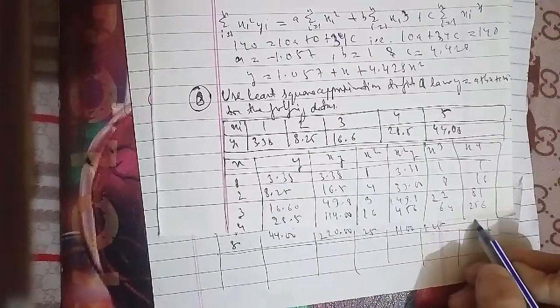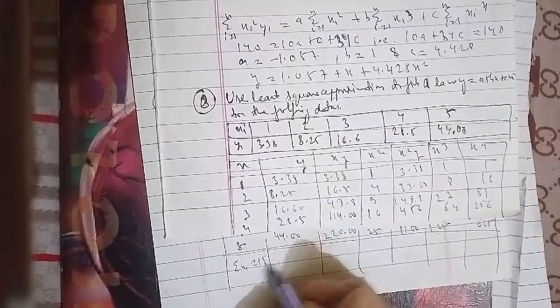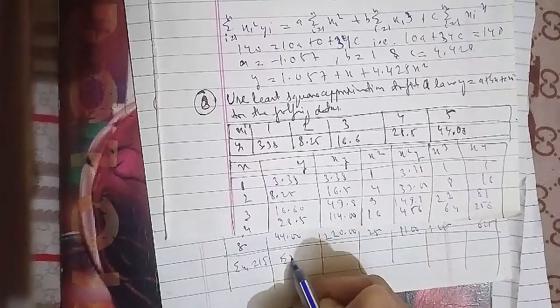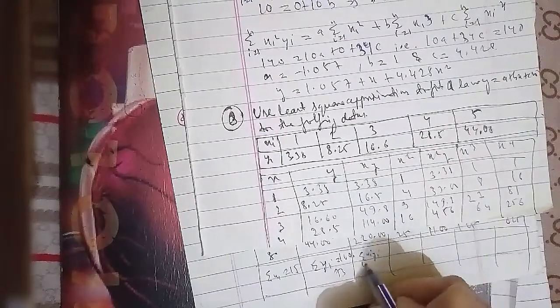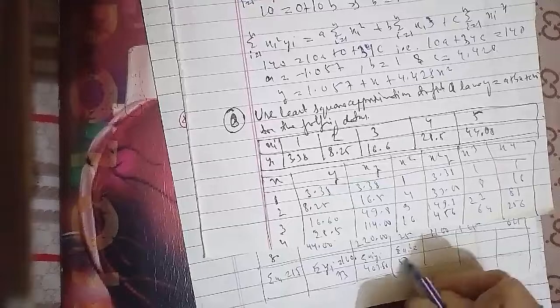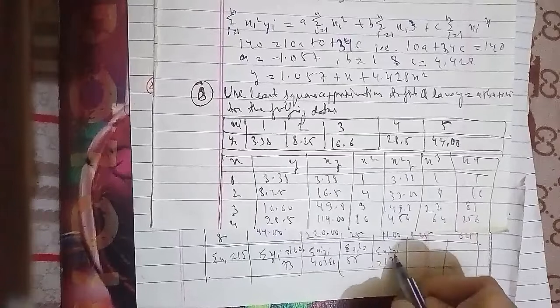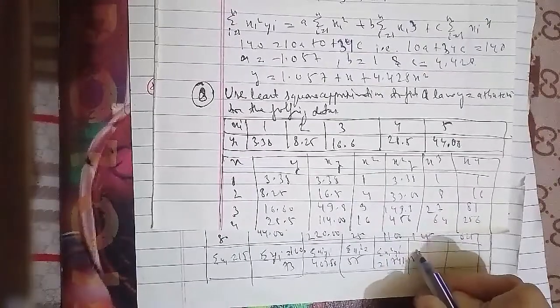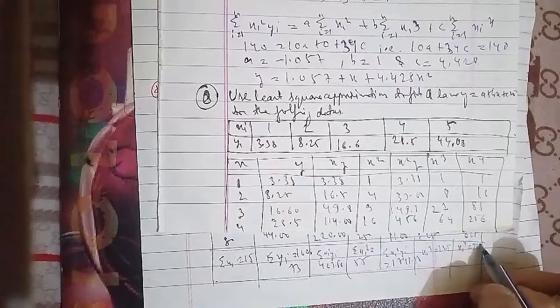So sigma xi equals 15, sigma yi equals 100.73, sigma xi yi equals 403.68, sigma xi square equals 55, sigma xi square yi equals 1741.78, sigma xi cube equals 225, and sigma xi4 equals 979.